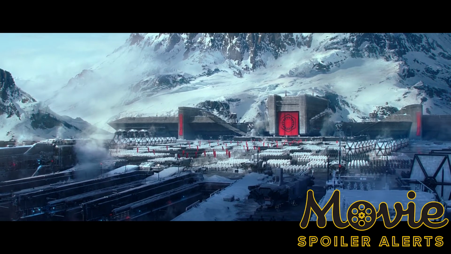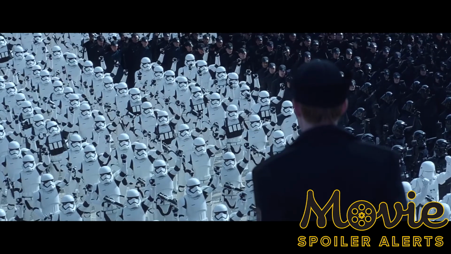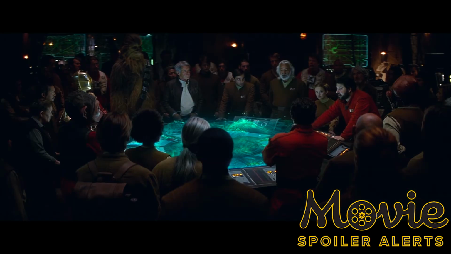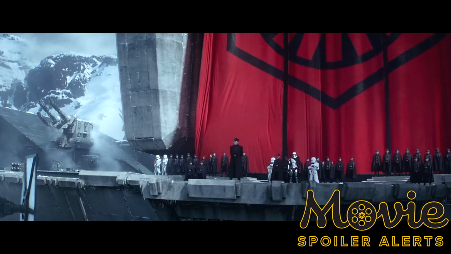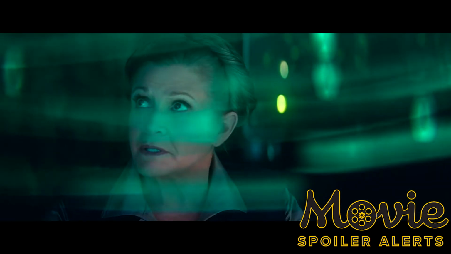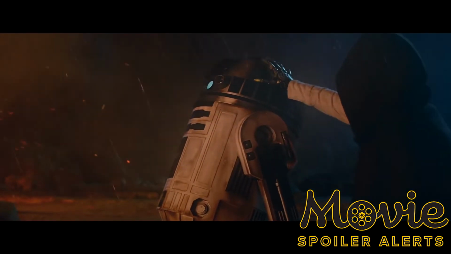Set 30 years after the Return of the Jedi, we see a new regime named the First Order that has replaced the Empire, and that wants to eliminate the New Republic. The Resistance, which is supported by the New Republic and led by General Leia Organa, opposes the First Order. They also continue to search for Leia's brother, Luke Skywalker, who hasn't been seen for several years.